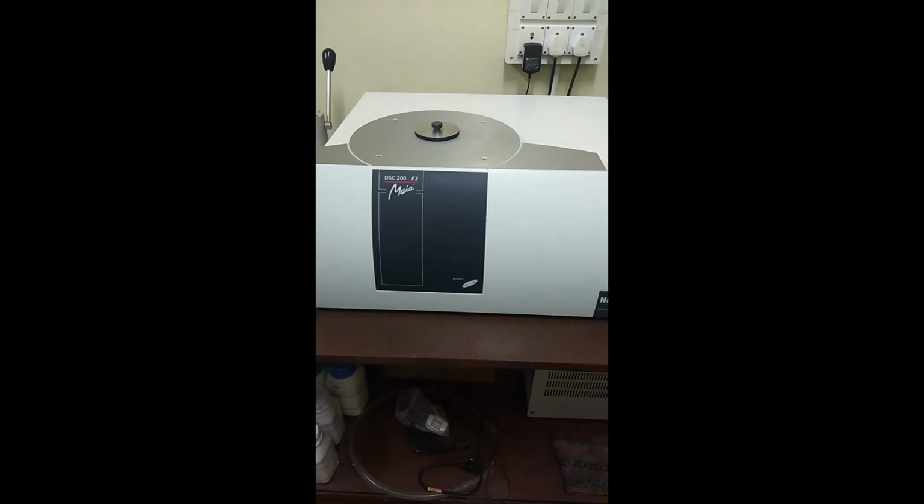It is a high performance analytical instrument and is very widely used for the analysis of thermal properties of the sample. The instrument has a capacity to function in the temperature range from -60 to 600, and let's now look at the instrument part of this particular DSC.